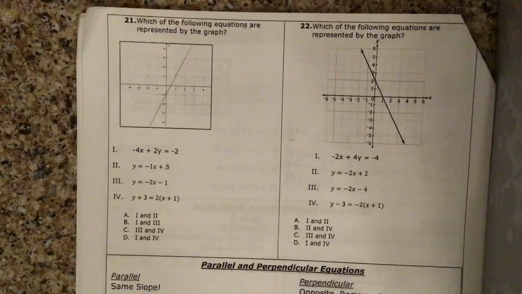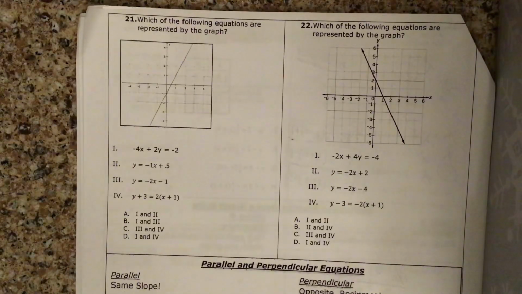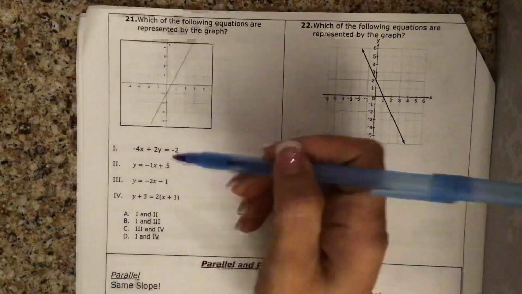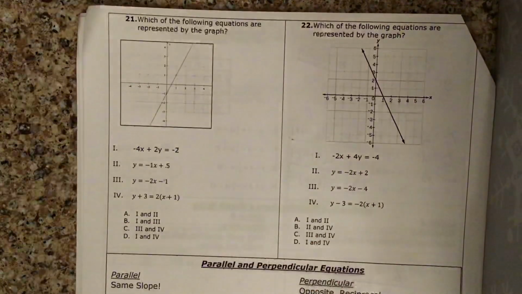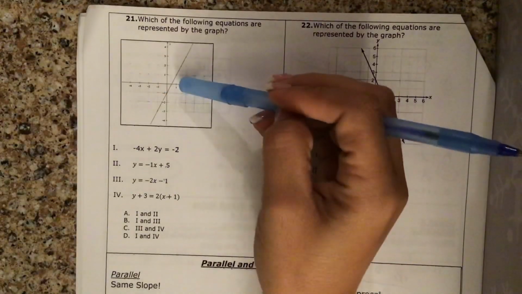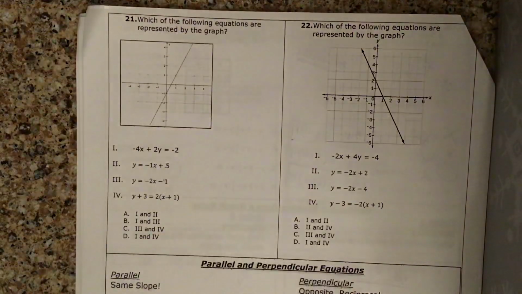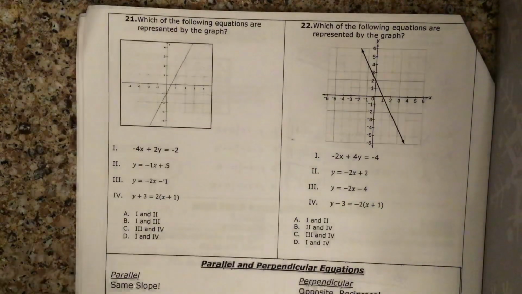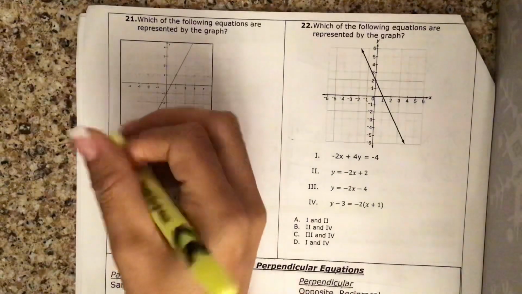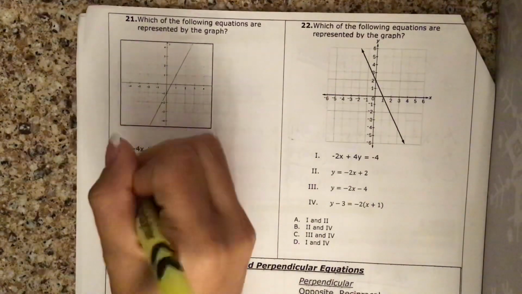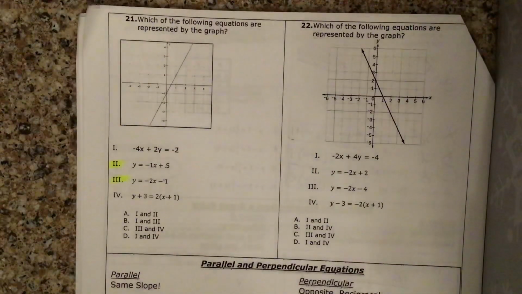All right, number 21. Number 21 takes a little bit of work, but it's not that difficult, I promise. In number 21, we have 4 different equations and a graph. I need to see which of those equations match this graph. Numbers 2 and 3 are already solved for y, so those are ready to go. They already have a slope and a y-intercept. But numbers 1 and 4 are not ready to go.